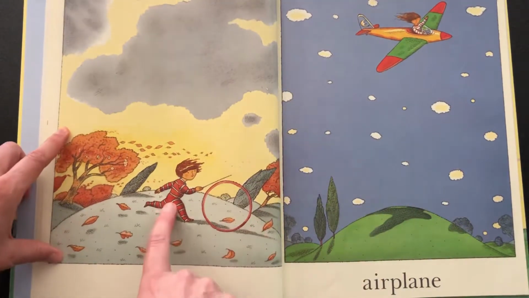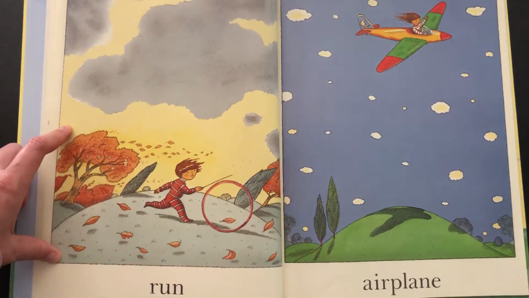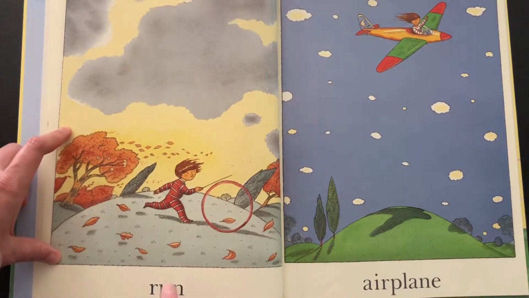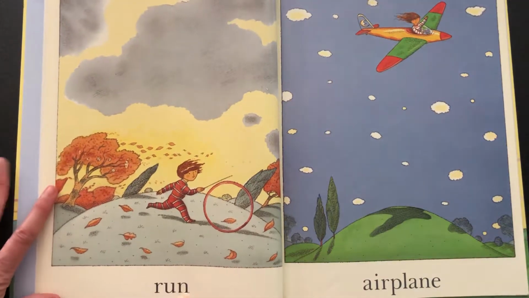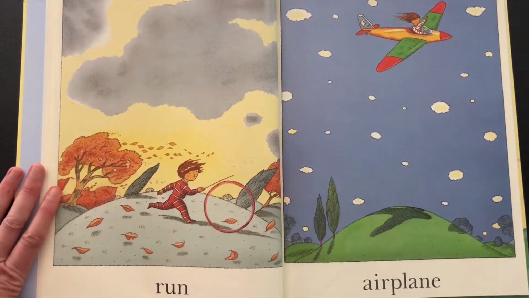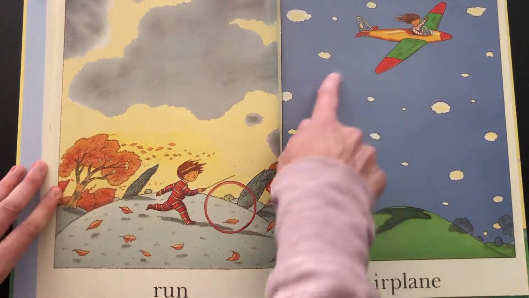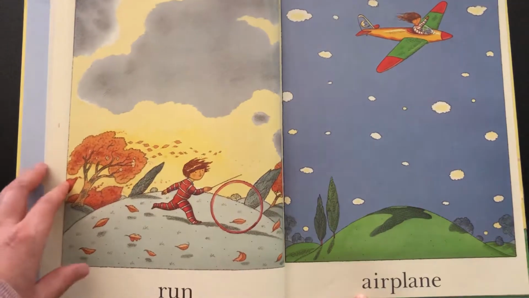Next page, we see the little boy running. This is like a circle or a hoop, and this is how kids in the old days used to play. They would run along with a stick, and they would move the hoop along as they ran using the stick. And so what word could this be by looking at the picture? Starts with R, ends with N, and this is one of those words we could actually sound out. So if you want to sound it out with me. Run. Say it fast. Run. Good job.